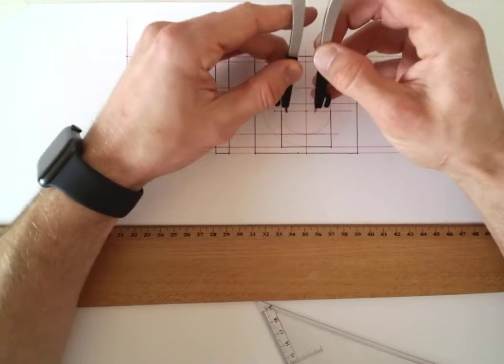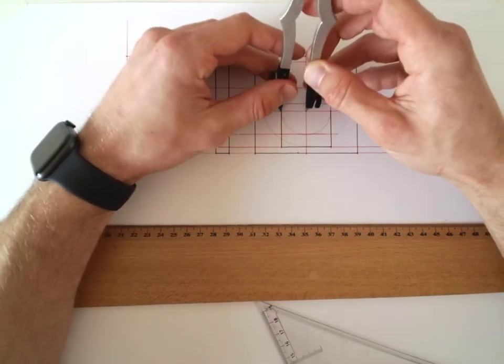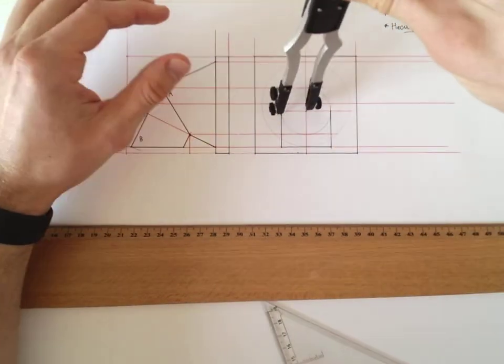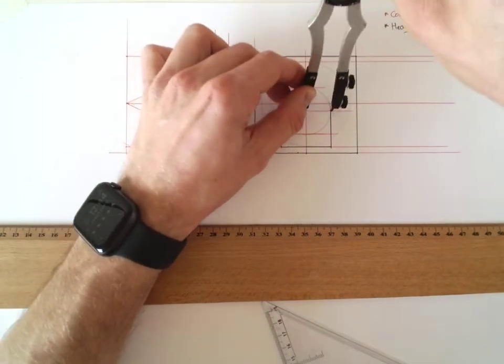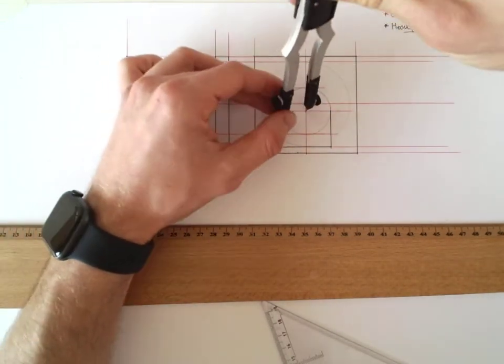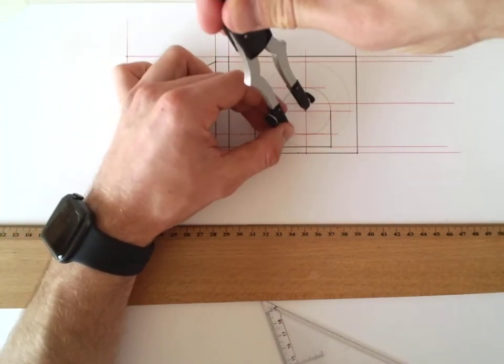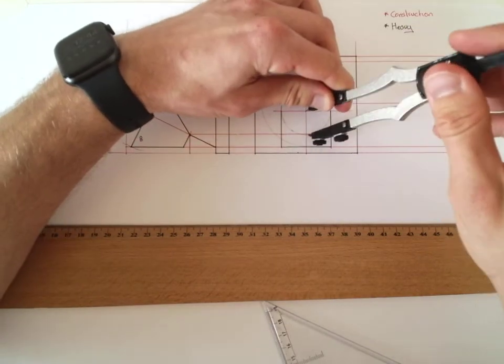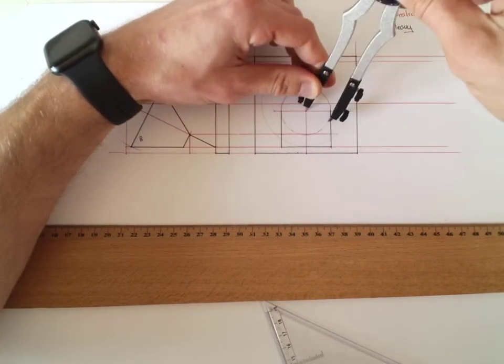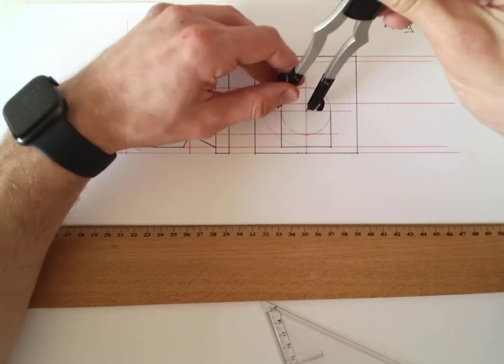Okay, and I'm just going to try to put these circles in a bit heavier for you guys so you can see them. Okay, so that's hidden detail, this smaller circle, the inside, and then the larger one.